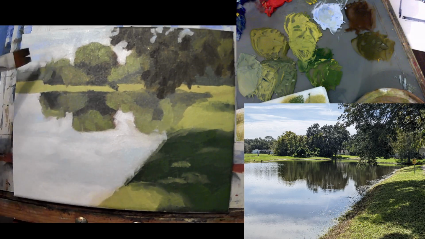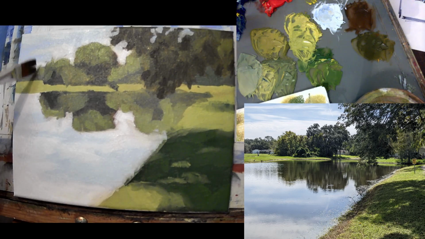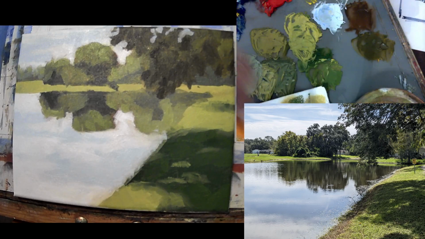The one way in the back here, I don't have to worry about matching it, so it doesn't matter exactly where I put the brush marks back there, just as long as the light part stays on the top of the tree.